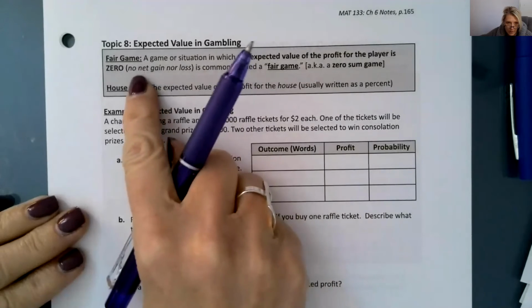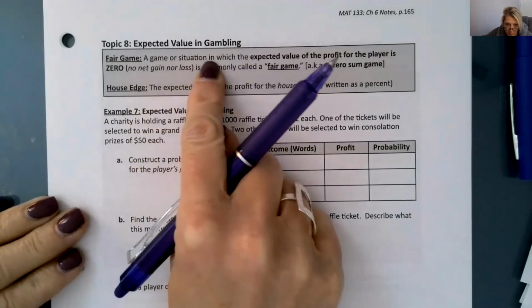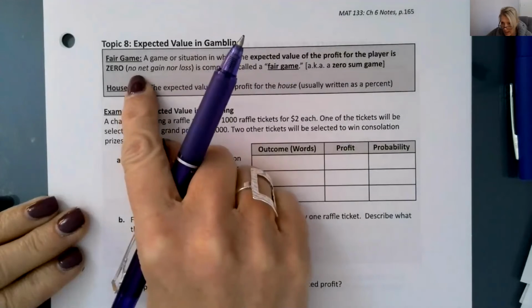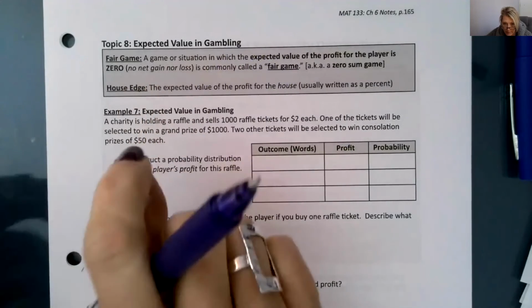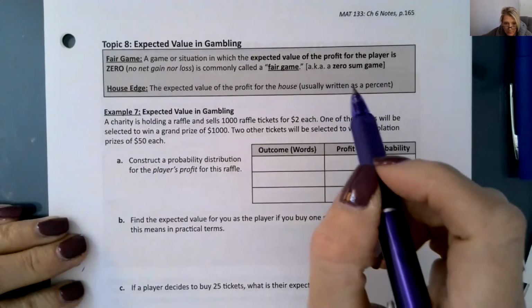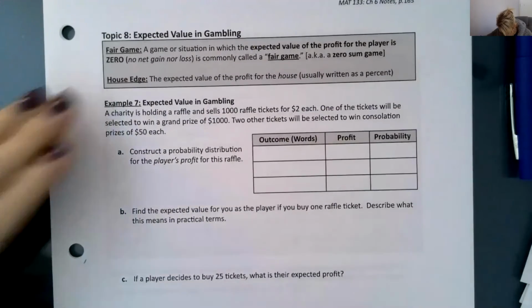We also have to know that a fair game is a game or situation in which the expected value of the profit for the player is 0. Not a loss and not a gain, but 0. That's considered a fair game. You may also hear that called a zero-sum game. So let's look at this situation.